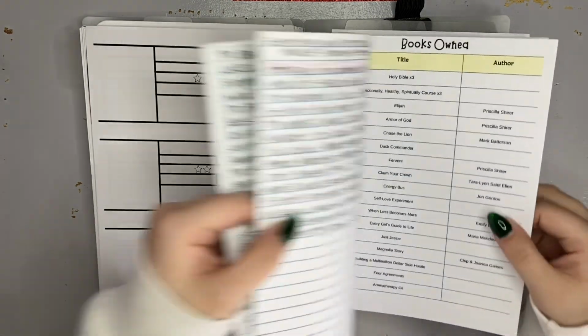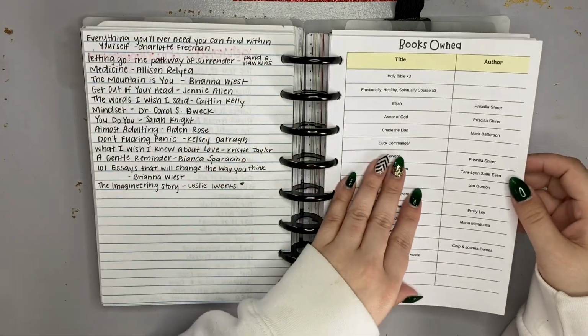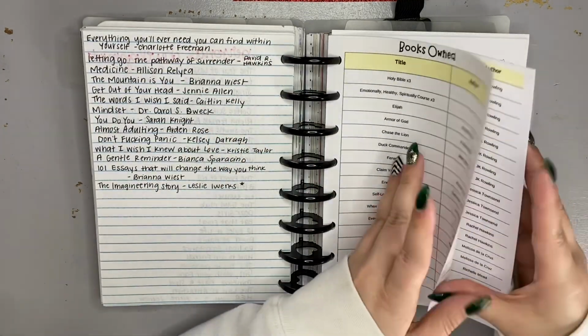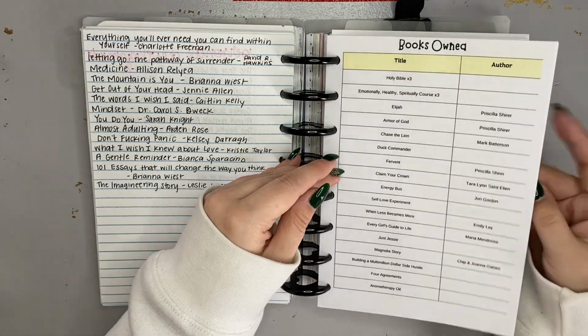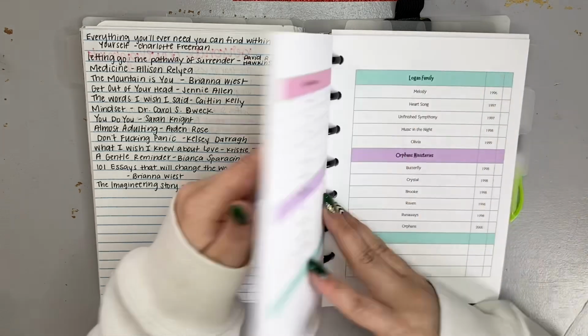Oh, I did add this last month. All the books that are currently on my shelves, there are 12 pages here of everything that's on my personal shelf that I own.